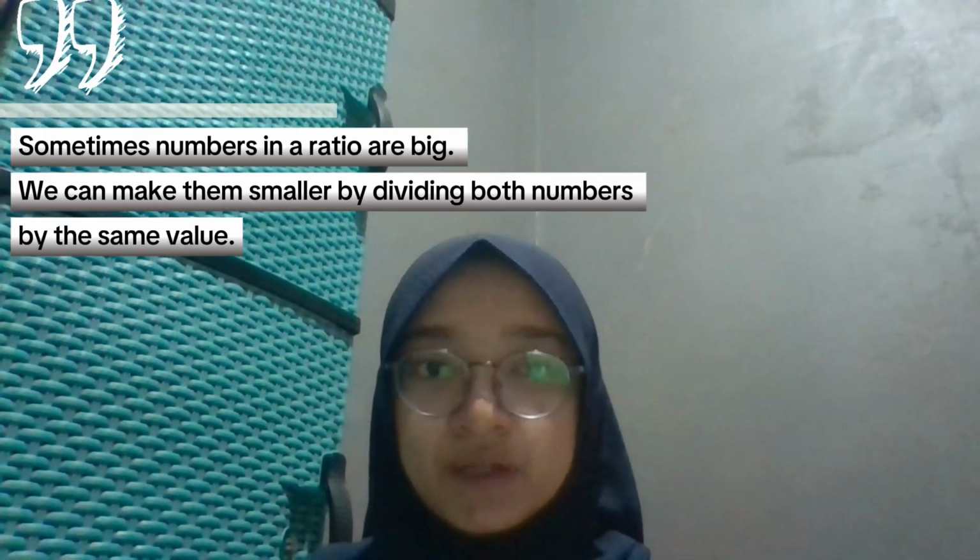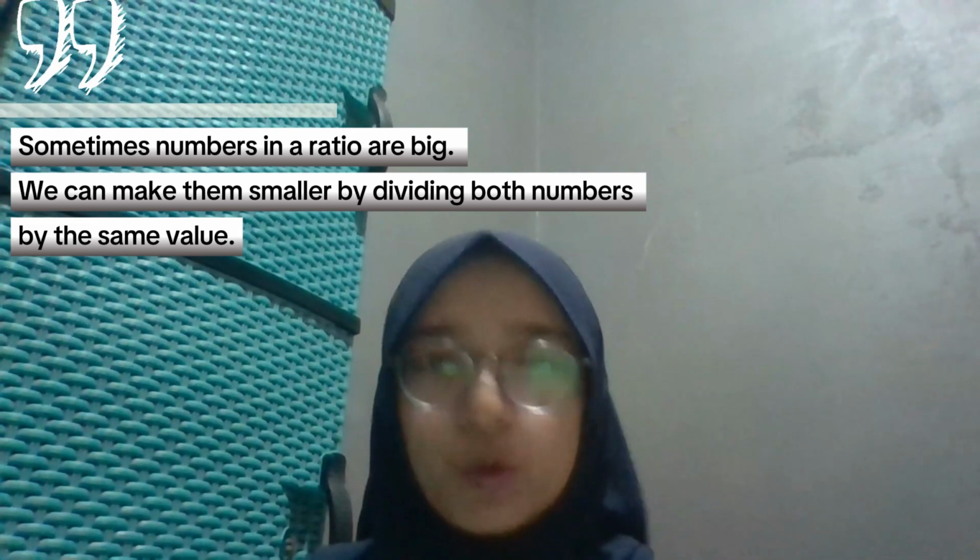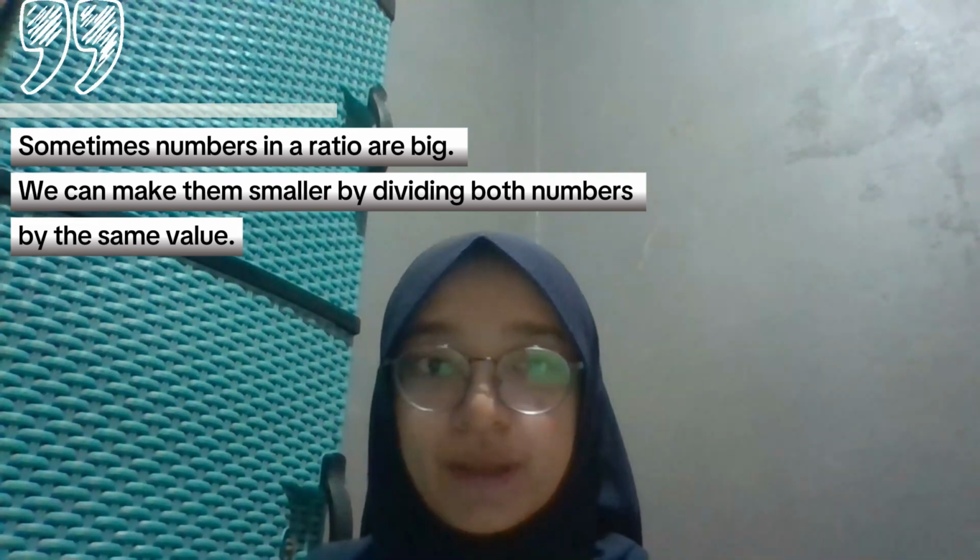Okay, next, simplifying ratios. Sometimes numbers in a ratio are big. We can make them smaller by dividing both numbers by the same value. For example, 12 to 6. And then dividing both by 6 becomes 2 to 1. This is the simple form. For another example, 10 to 5. And then dividing both by 5 becomes 2 to 1. And we keep dividing until we cannot make the numbers smaller.